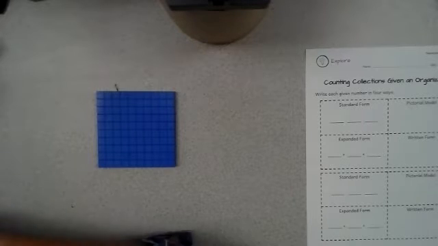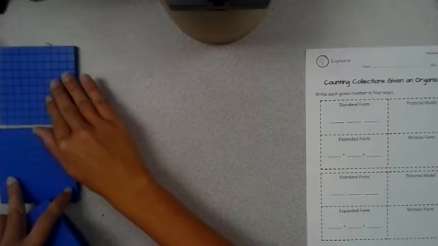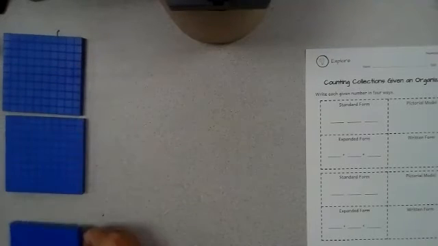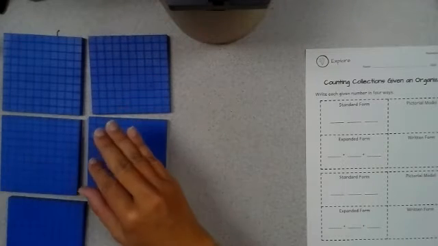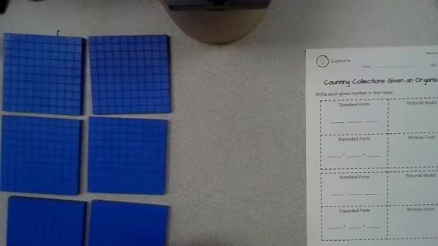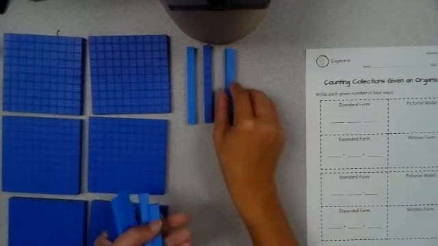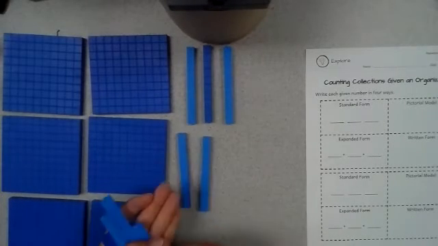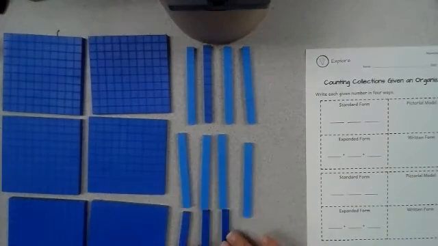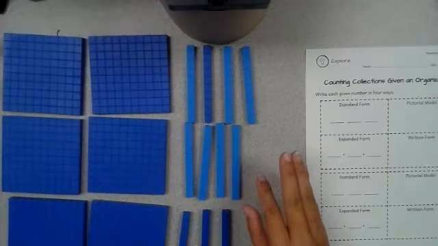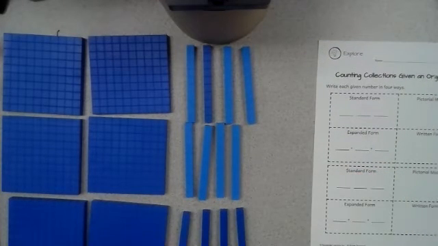Okay, so let's get started. Our first example that we're gonna have, we have 6 flats. So 1, 2, and I'm gonna try to look at this the best way we can. Six flats. We have 12 rods. And we have 9 units.